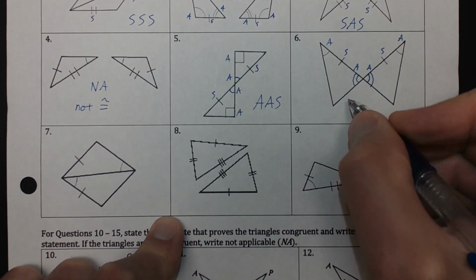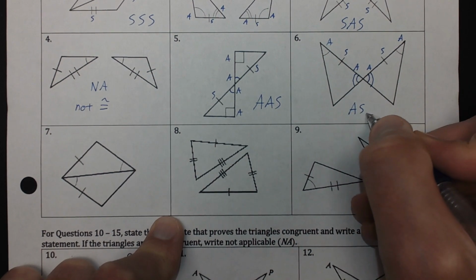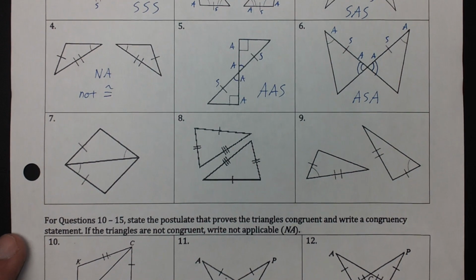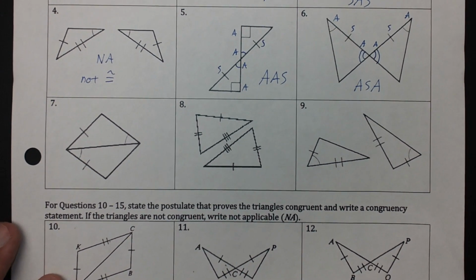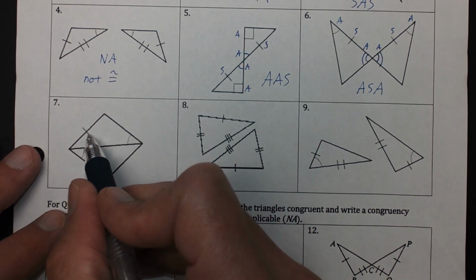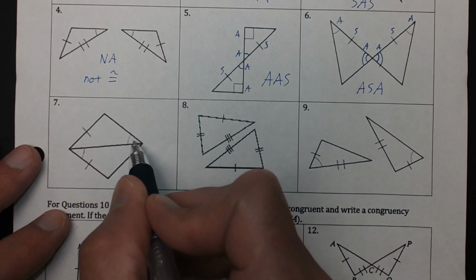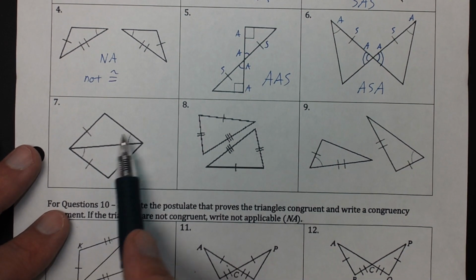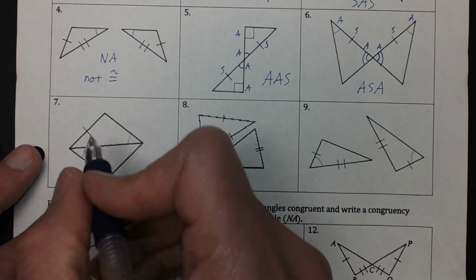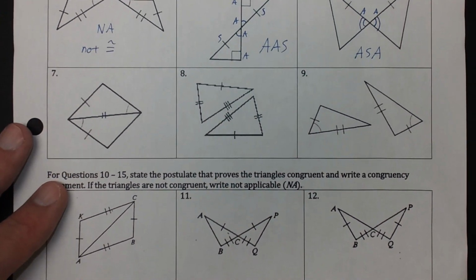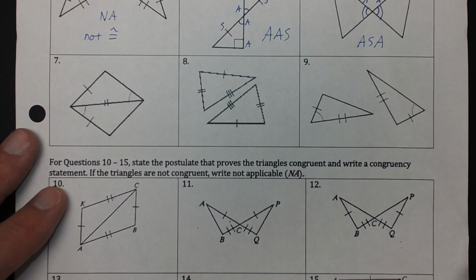So that's exactly what we have. We can prove congruence using angle, side, angle congruence. Well, how about number 7? We have a side and we have an angle. Notice both sides are on the left, but not both angles are on the left. But what else do we notice? We also have a reflexive side that is shared between the 2 triangles.